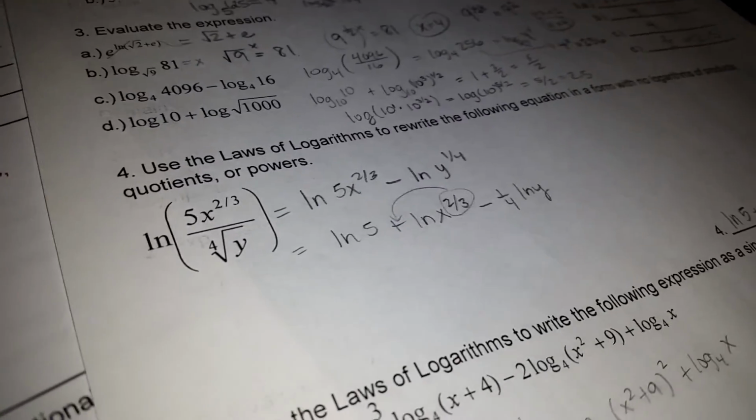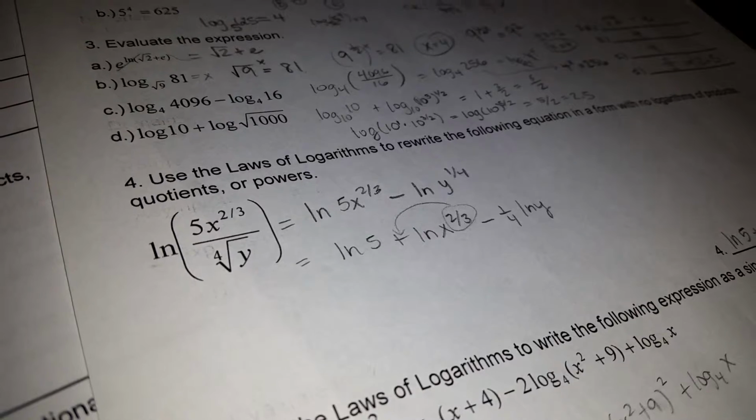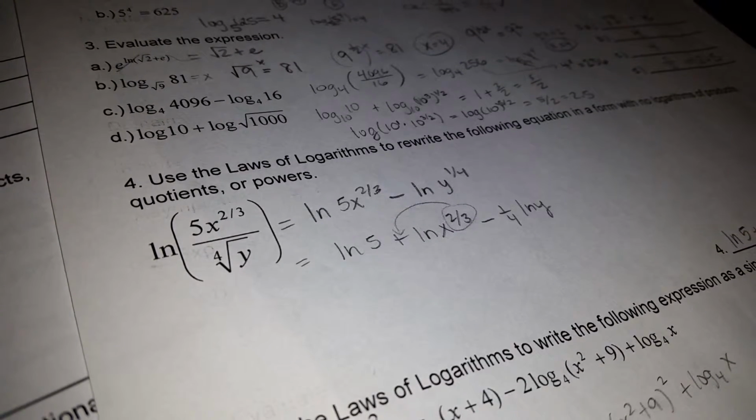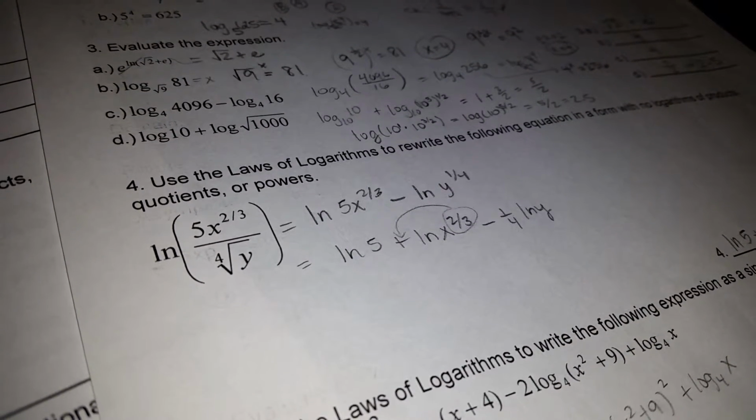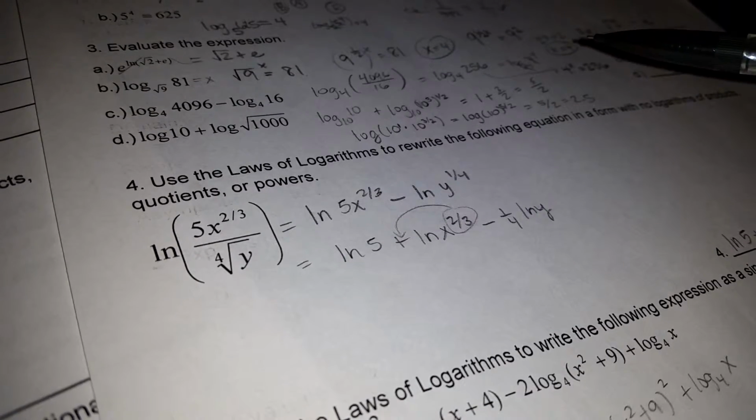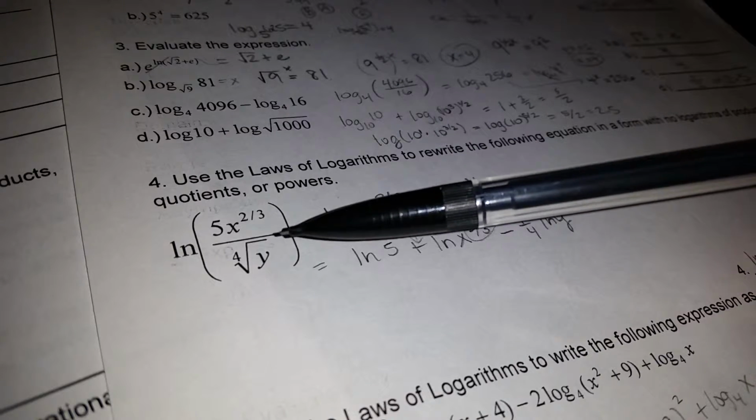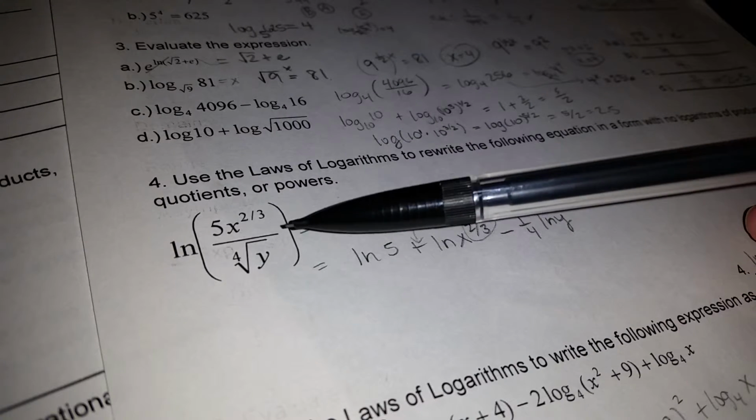All right, I'm going to go over question 4 and 5 with you. So for question 4, we're using the laws of logs to rewrite the equation in a form with no logs with products, quotients, or powers. So the first thing we should notice here is this is a quotient.